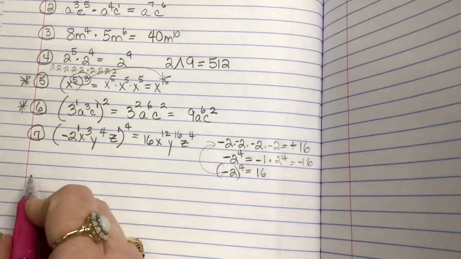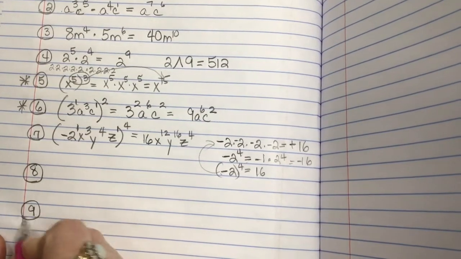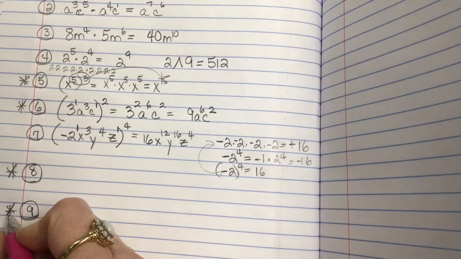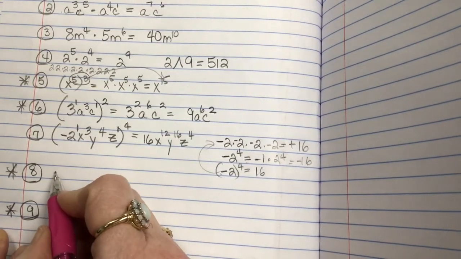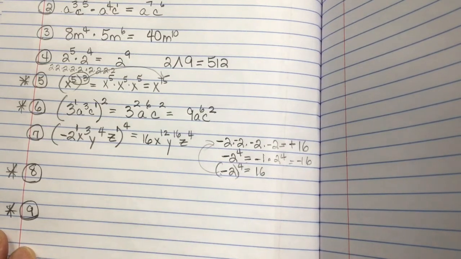Number 8, and actually I'm going to go ahead and do number 9 at the same time, and I'm going to put stars by both of them. Dividing with exponents. I'm going to do, and I'm not going to do such a big number on this one, I'm going to do x to the 5th.